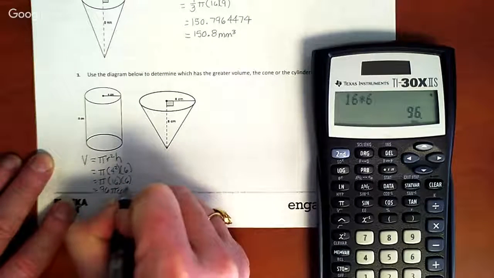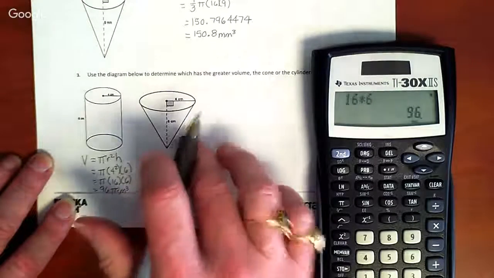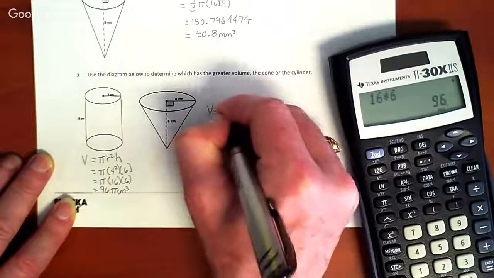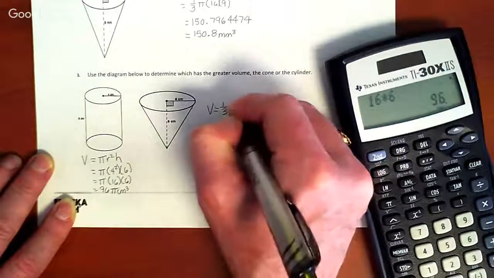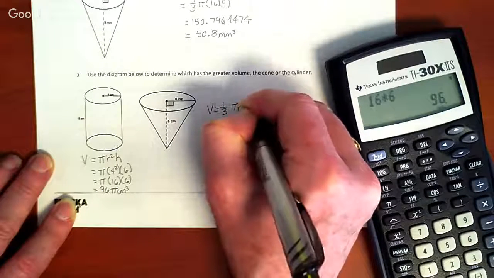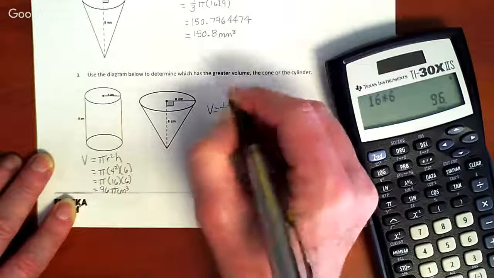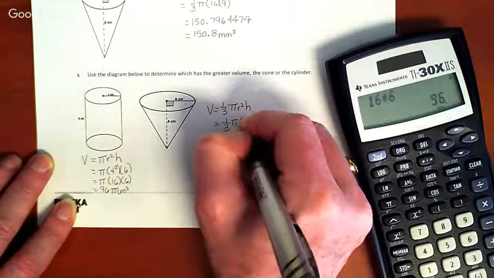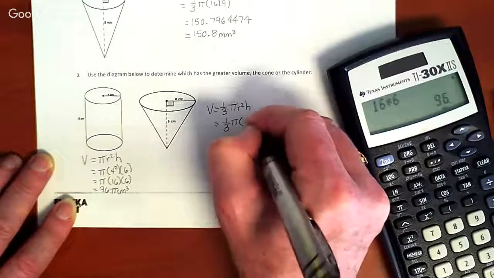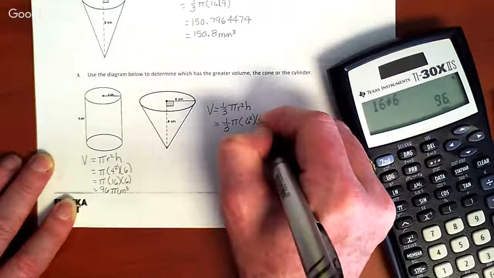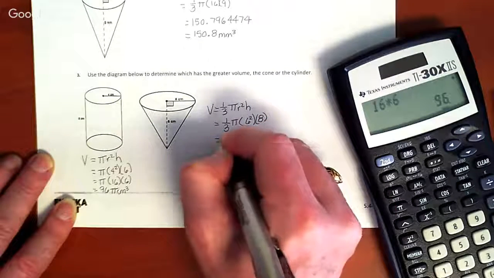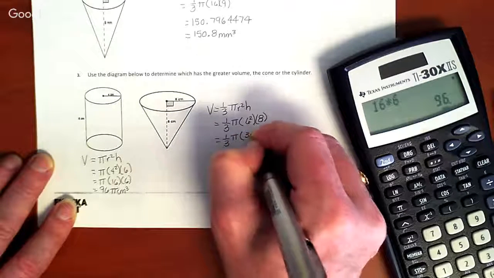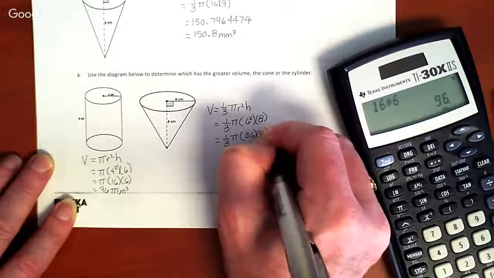centimeters cubed. For the cone, we have our volume equals 1/3 pi r squared h. So here we have 1/3 pi times 6 squared times 8. So 1/3 pi times 36 times 8.